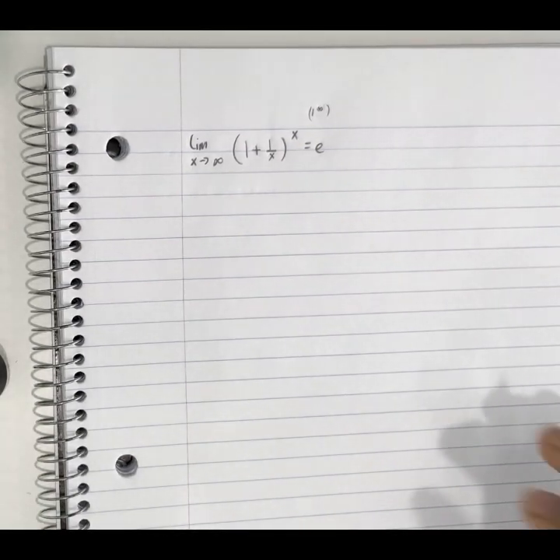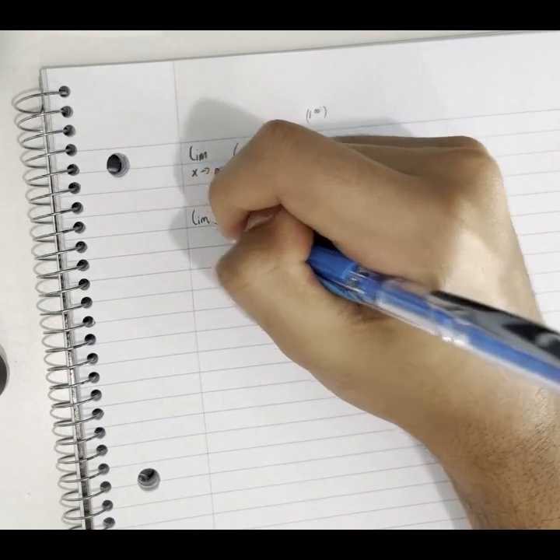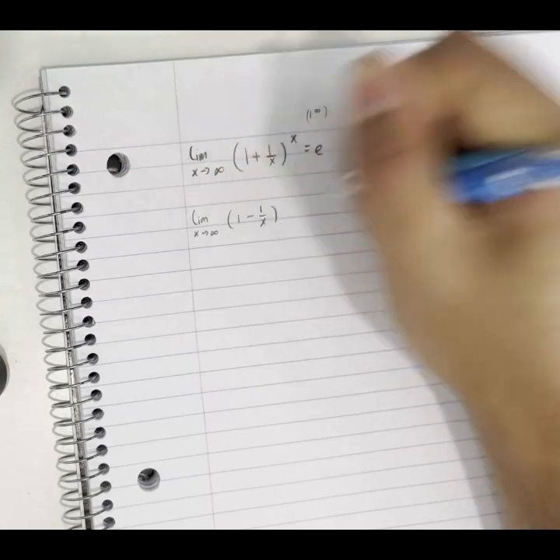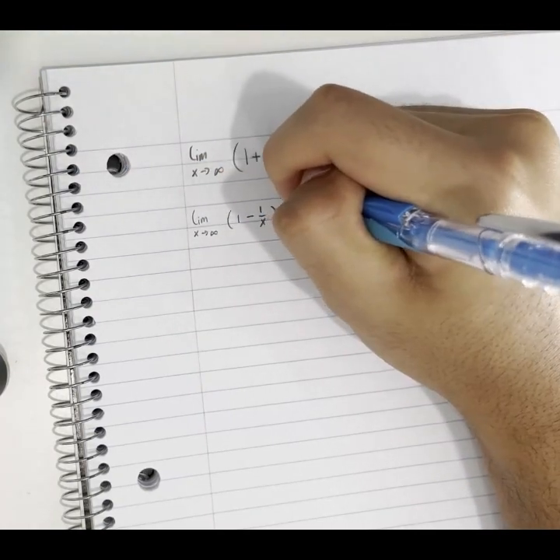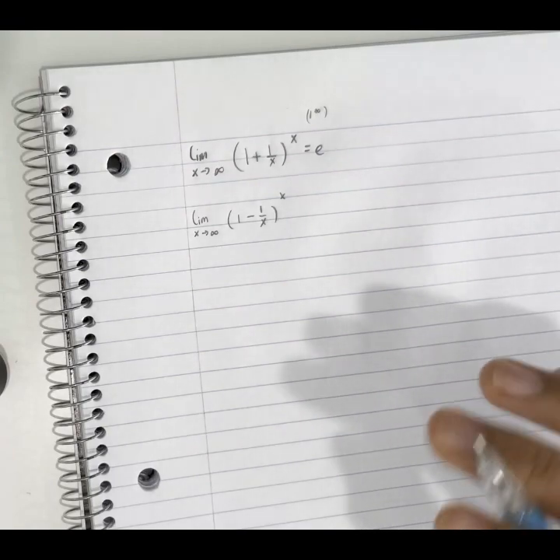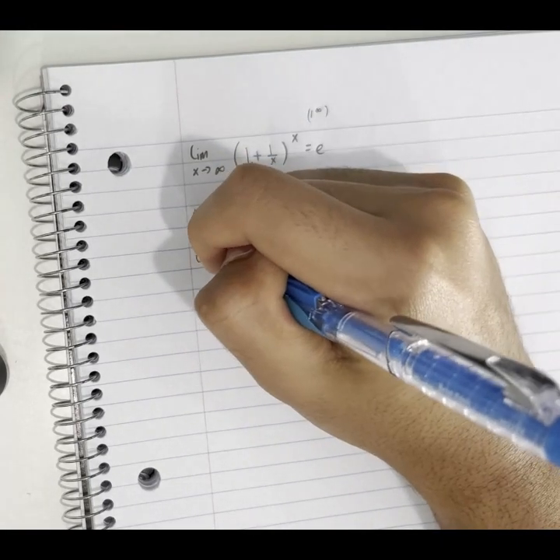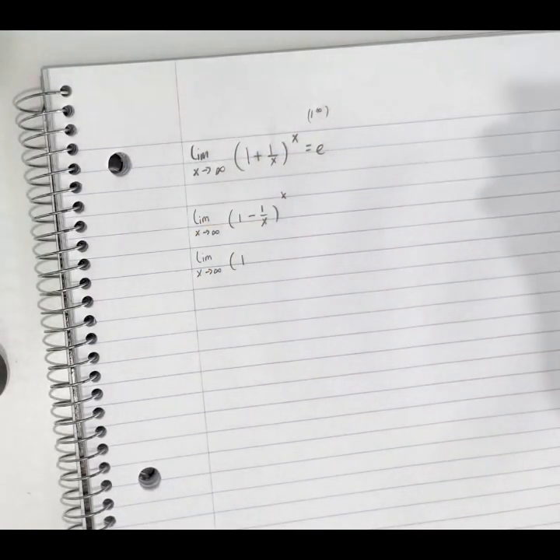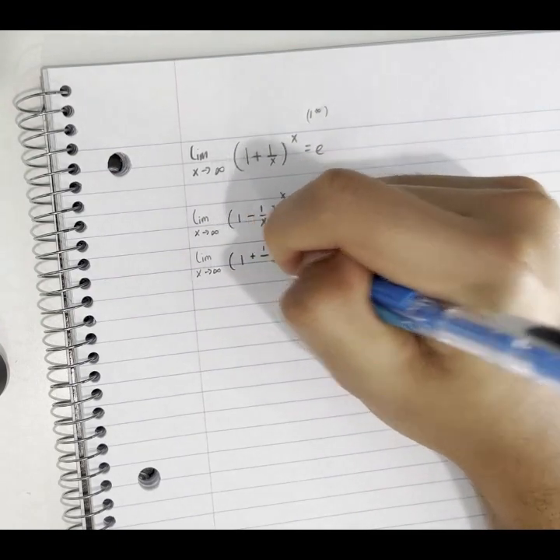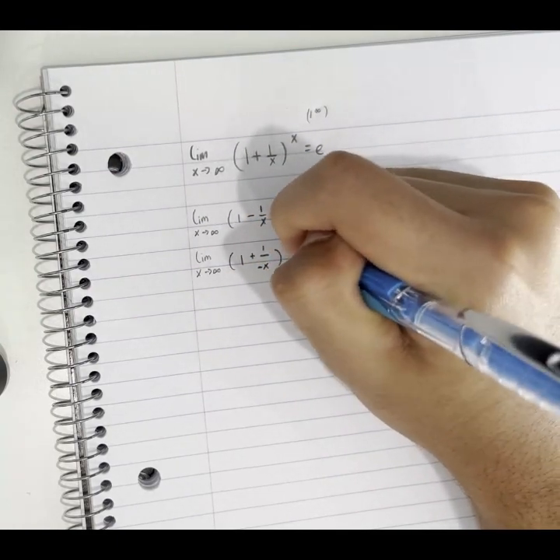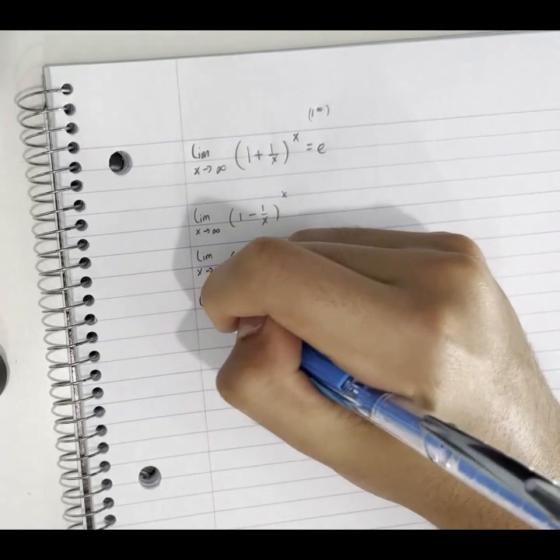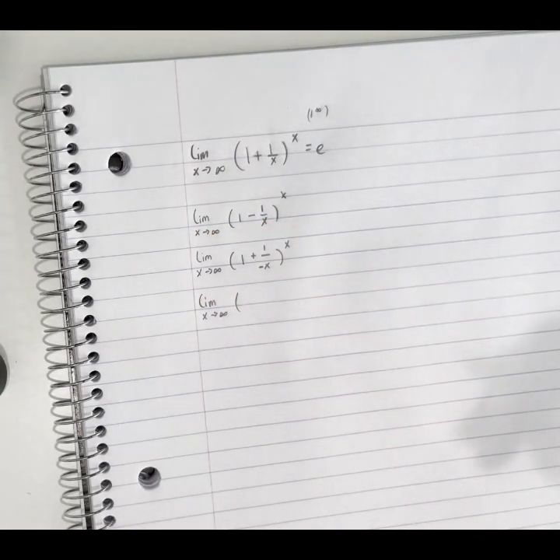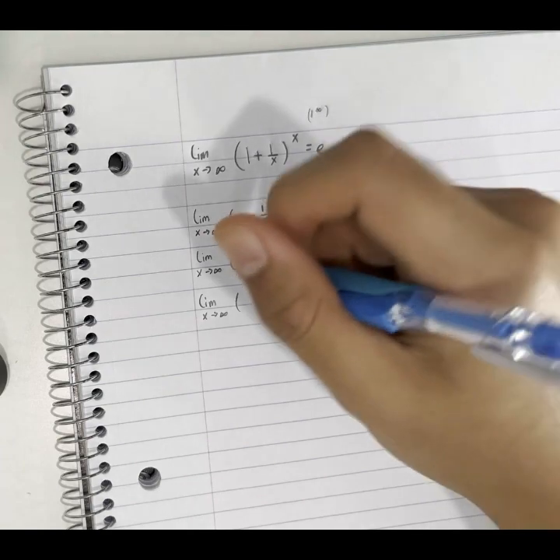So we'll try a few examples first. How would you do the limit as x approaches infinity of 1 minus 1 over x all to the x? Well, you're going to say that this is the limit as x approaches infinity of 1 plus 1 over negative x all to the x. And now that we have that, we can actually do something interesting.